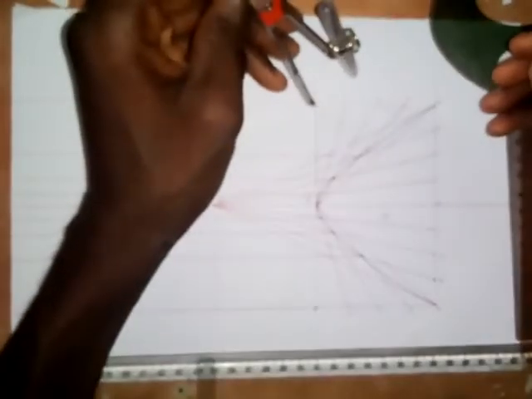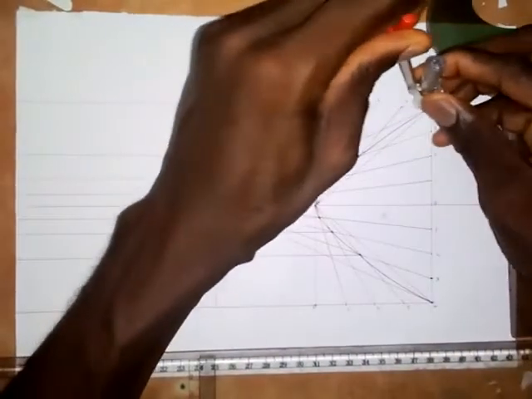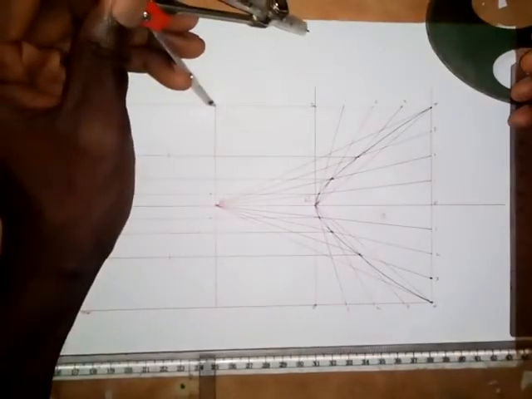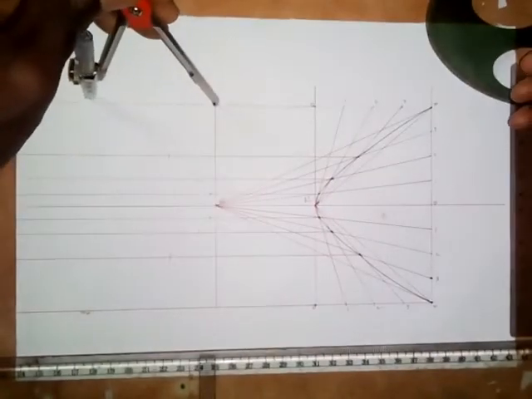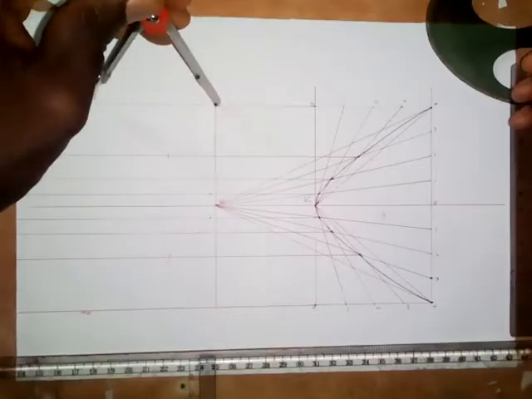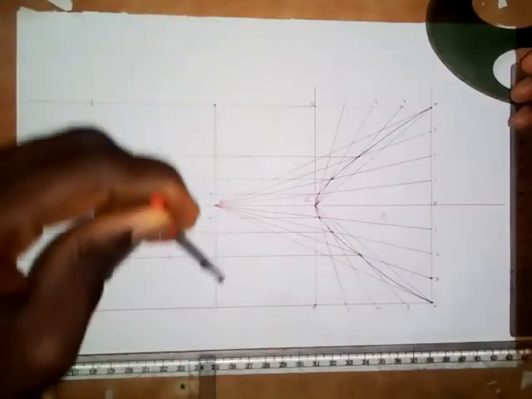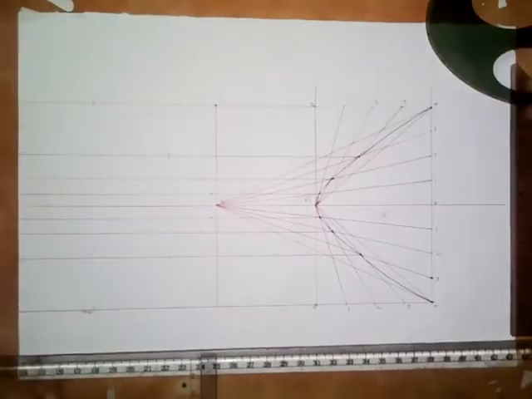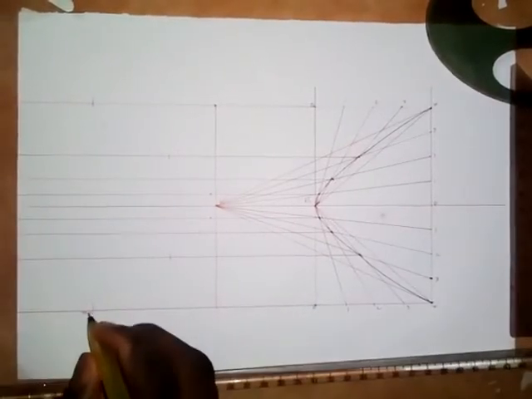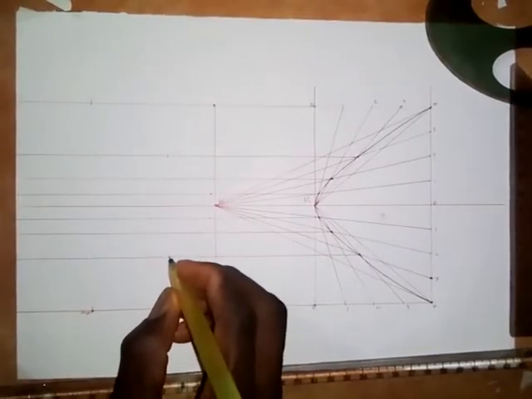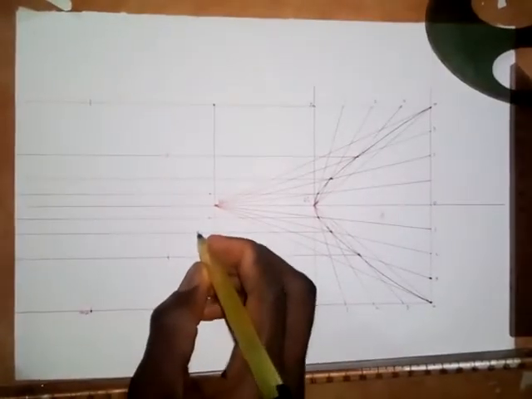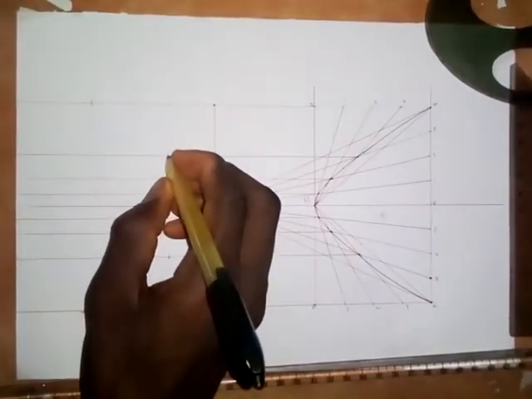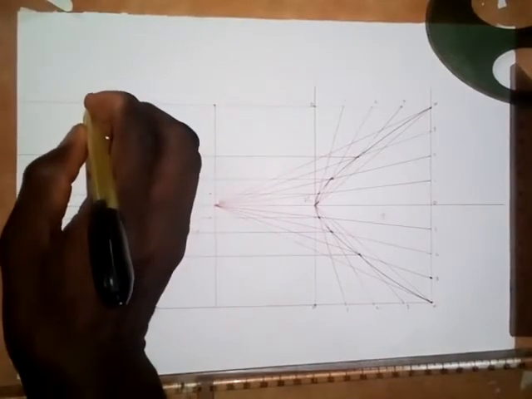So the last one is 4. All I need to do is take the distance from here to here. Then I'll bring it here and make an arc here. Bring it here, make an arc here. Then I'll bring it down here and make an arc. Okay, so all the points have been obtained. So this is a point, this is a point, this is a point. We have a point here on the vertex 1. This is a point here, this is a point, and this is a point.